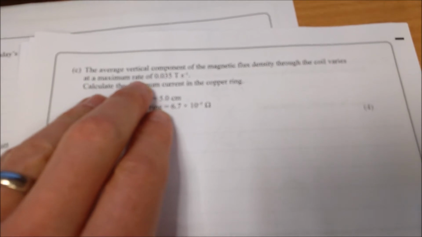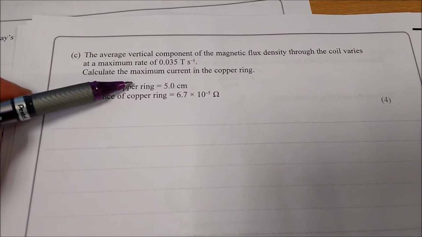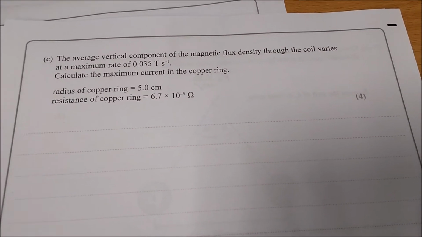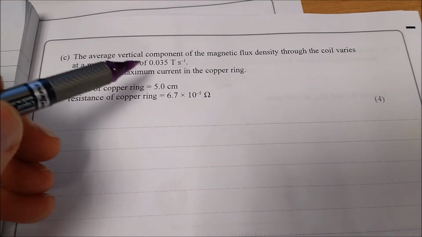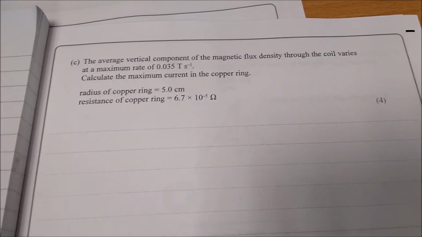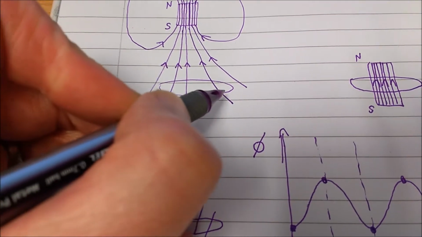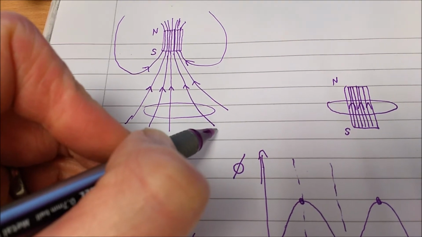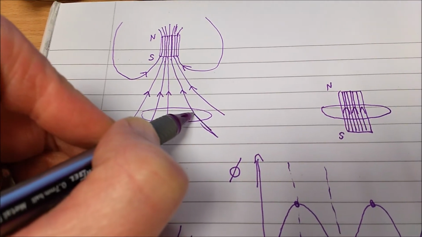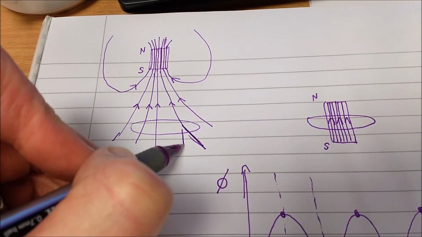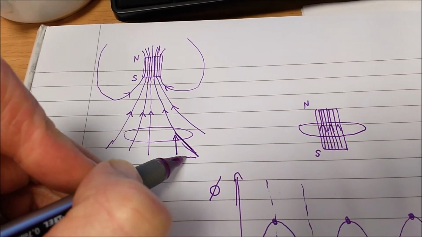So the next question, just waiting for it to focus in there. The next question is question C. In question C it mentions the vertical component of magnetic flux density through the coil varies. If we just look at the diagram there, if we show this flux line there, it's sort of heading in this direction, isn't it? That flux line there has 2 components. It has a component in that direction there and a component in that direction there.